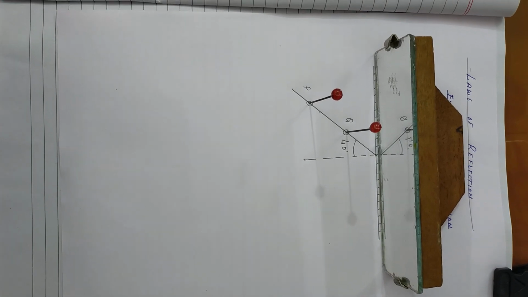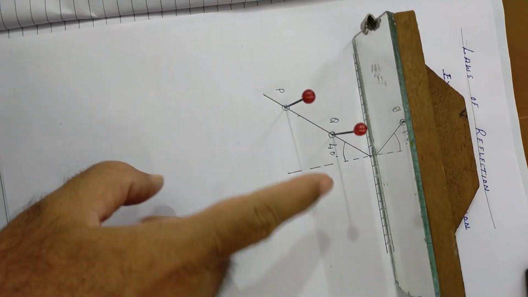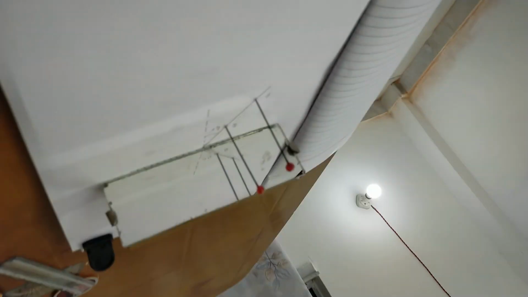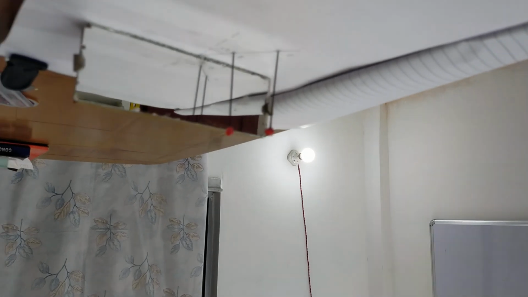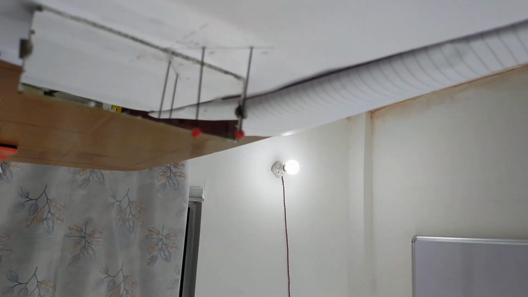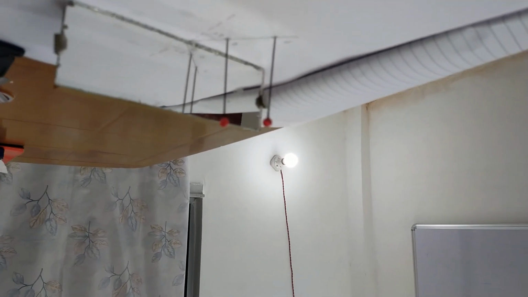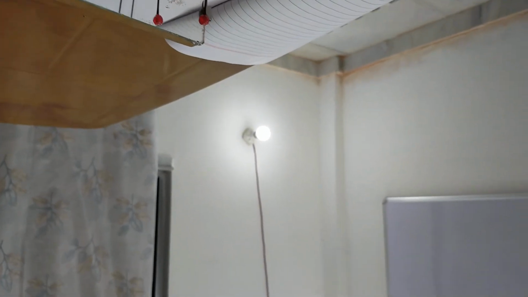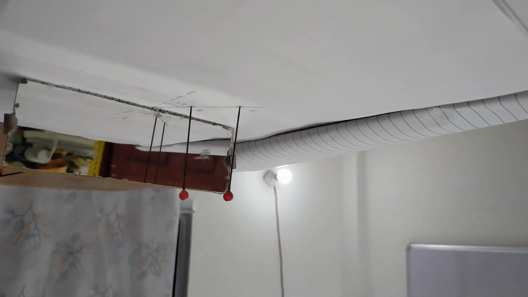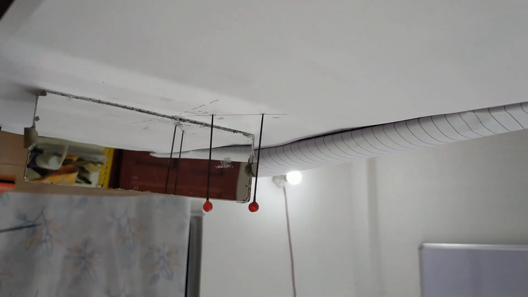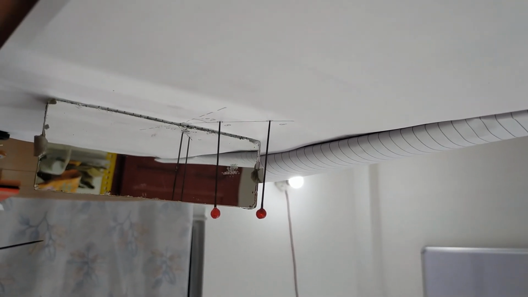Now we have marked two points. We will see through the mirror. We will see the two points here. How? This is reality. Let this be PQ. Inside we will see two points, if you see, children. They will be P dash, Q dash.